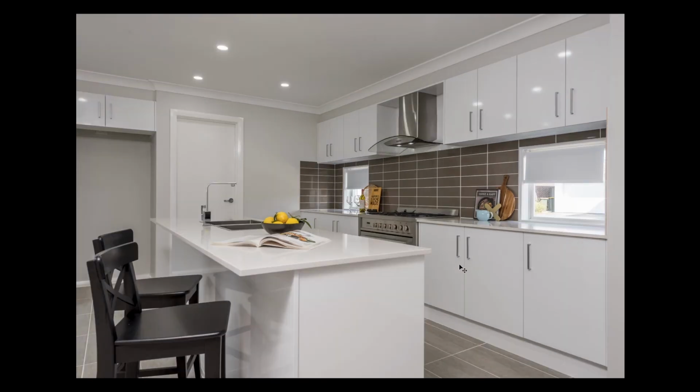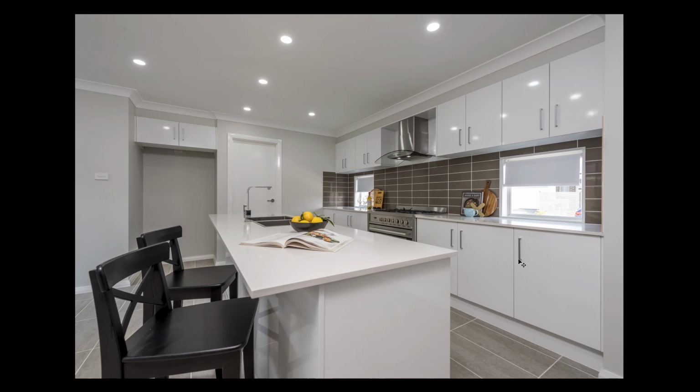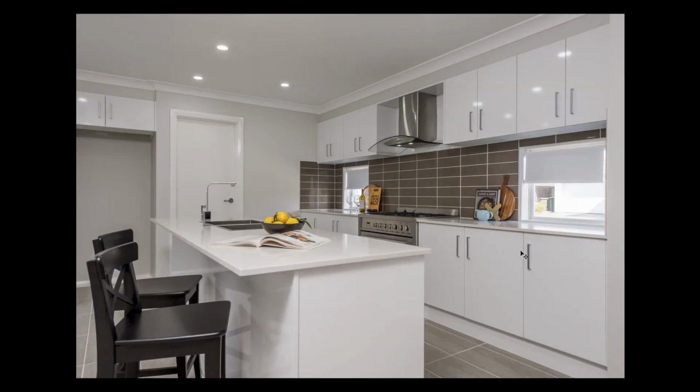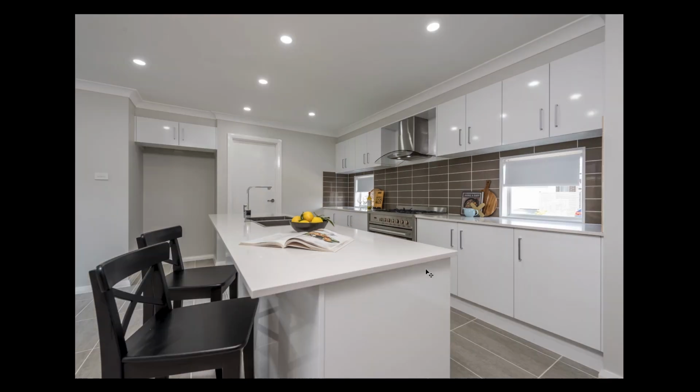So the proportions out of whack, closer to normal. So these two stools here closer to normal. The bench is now no longer as stretched, and the stove and the range hood look far more prominent in this shot than they do in this one.